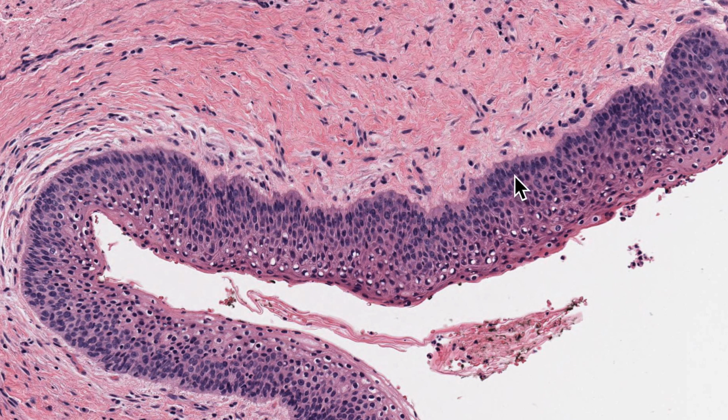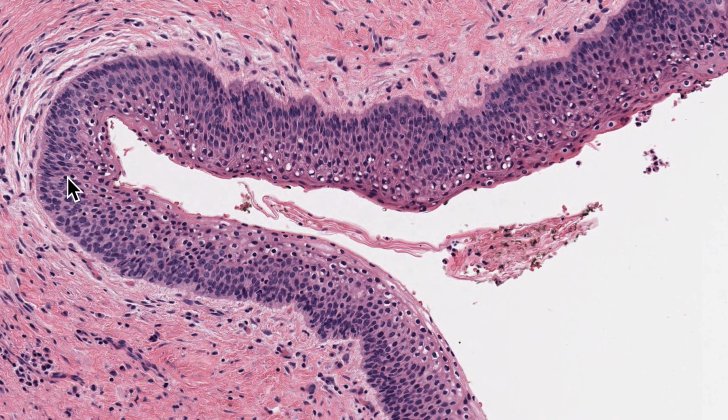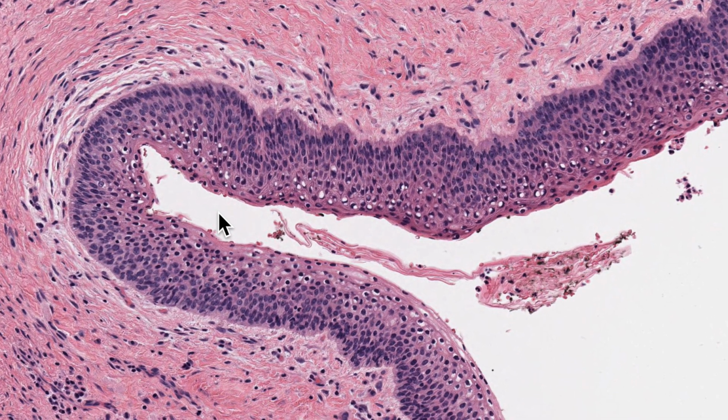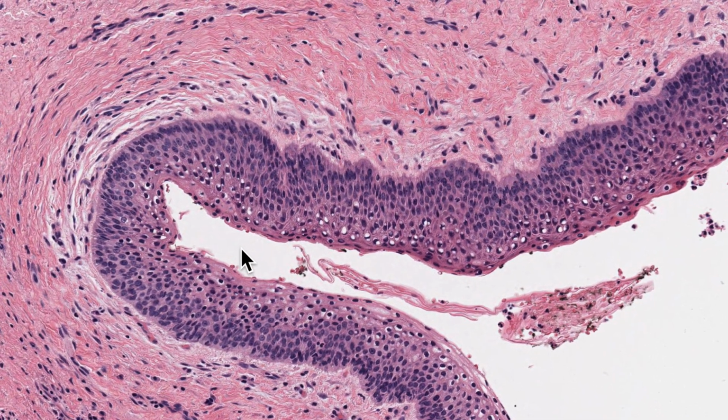The nuclei are polarized away from the basement membrane, and the surface is corrugated. We typically have a parakeratin surface, and the underlying connective tissue capsule is quite mature. These are the essential features that we typically see in an odontogenic keratocyst. But we need to keep in mind these typical features are only seen when the cyst is not inflamed.